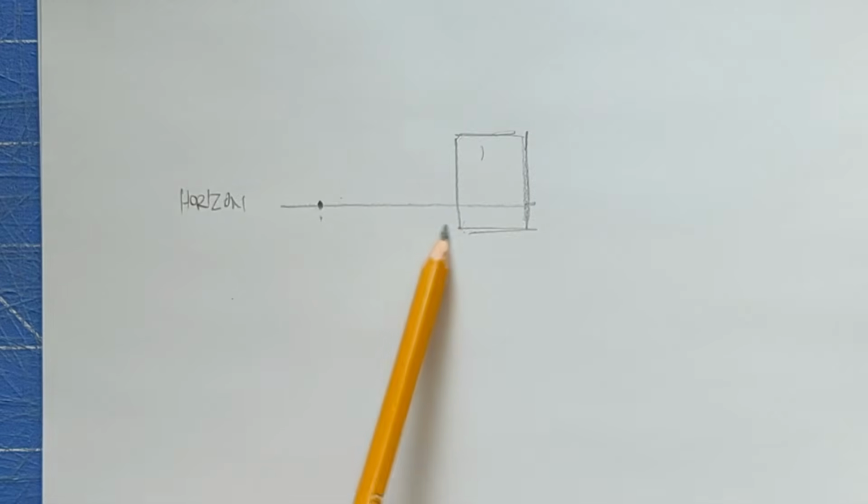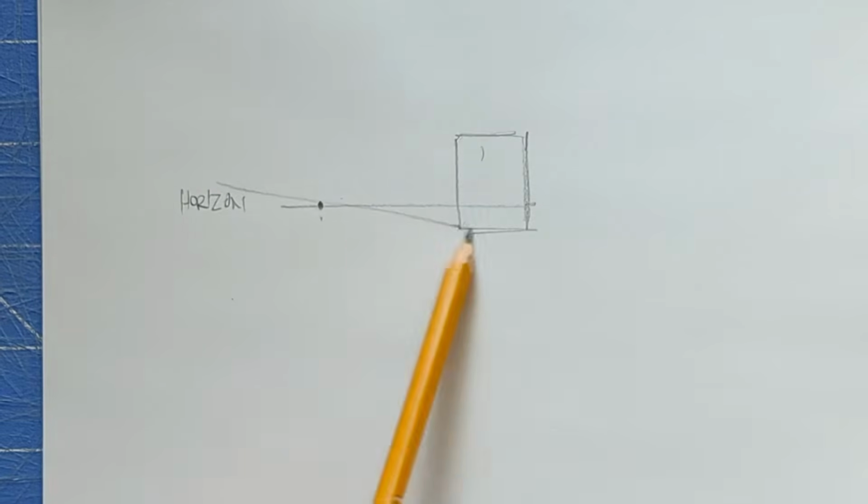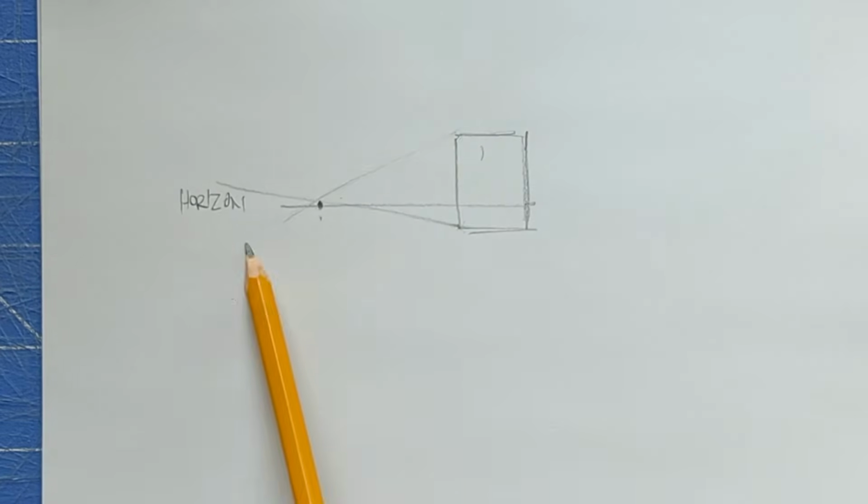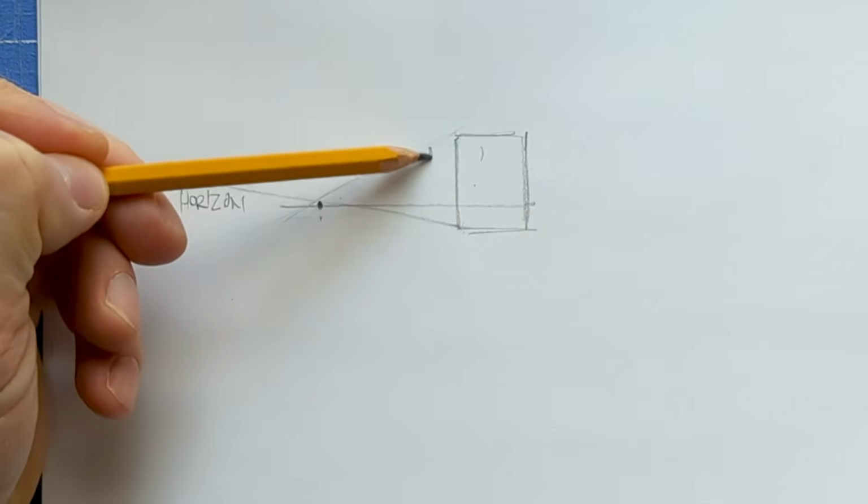And I'm going to do that by taking a line all the way to the focal point. And I'll do the same thing with the top. And those are the lines I'm going to follow to get my square into perspective. So I will draw the edge of the square, and then I'll connect those lines.